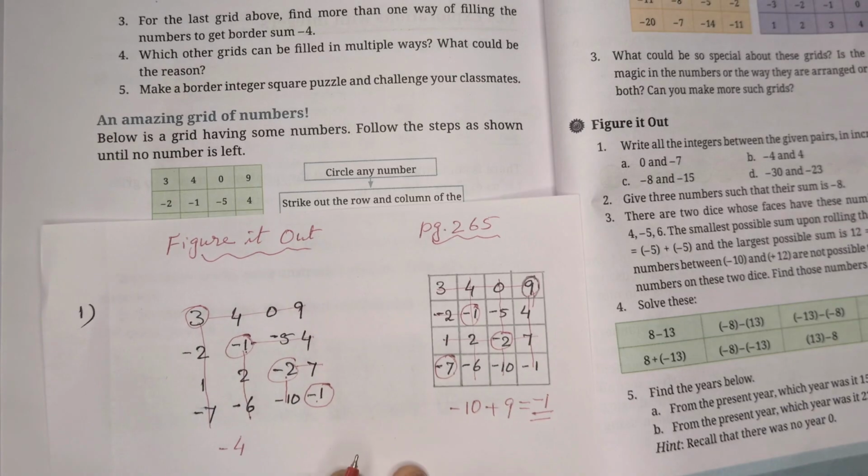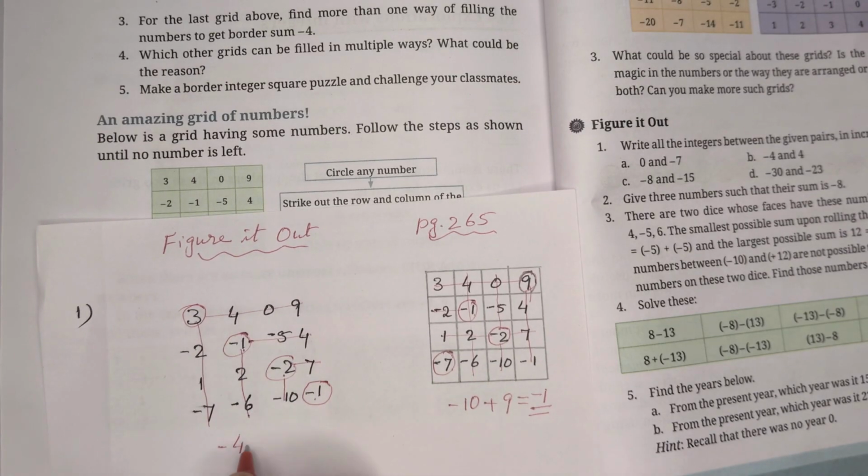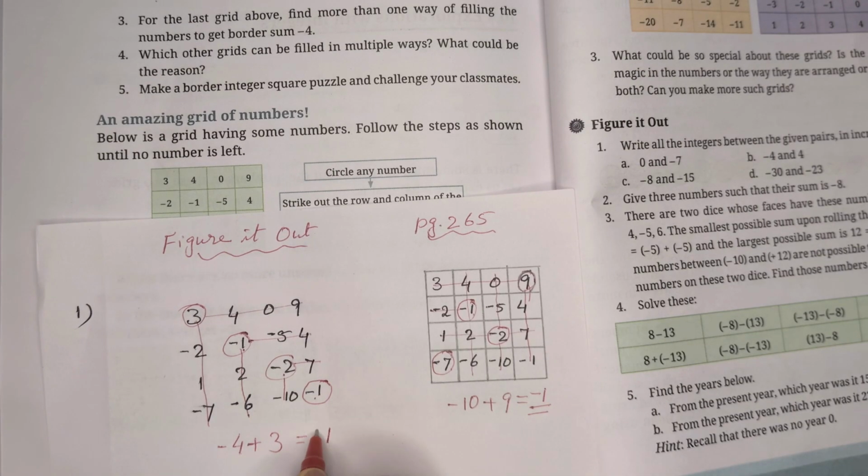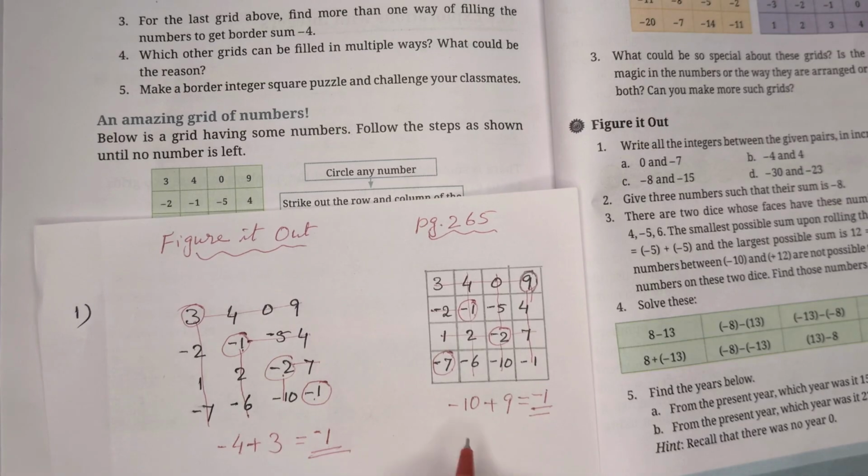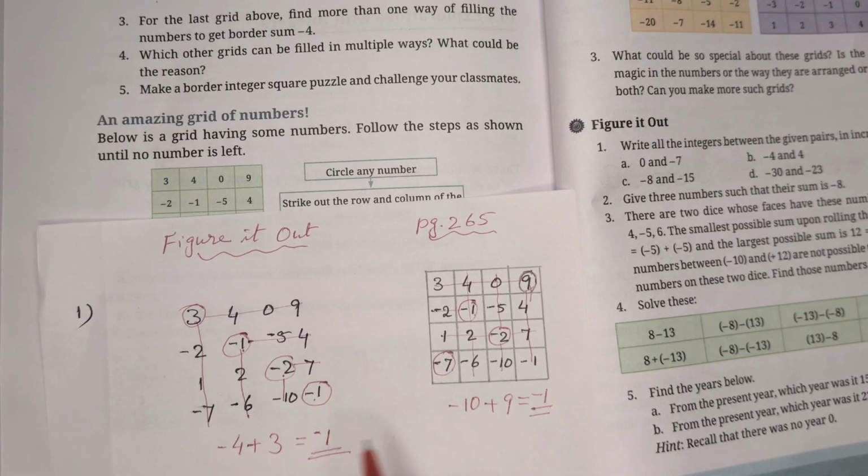And the last number, the positive number, that is 3. Adding, one is positive, one is negative, so find the difference between them and put the bigger number's sign, that is minus 1. So we can see everywhere we are getting the same number. Anyway, you can circle a number and cut the corresponding column and row, and the last remaining number also. Then add all the circled numbers, and we will get the same answer in this grid.